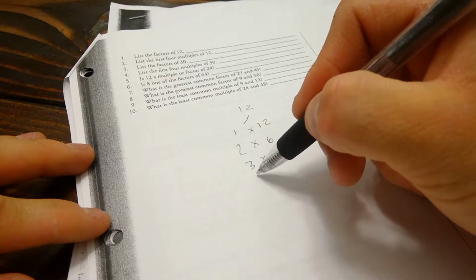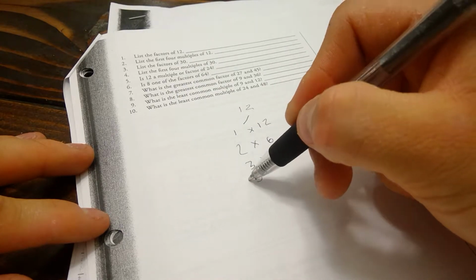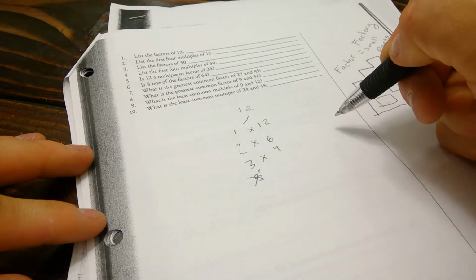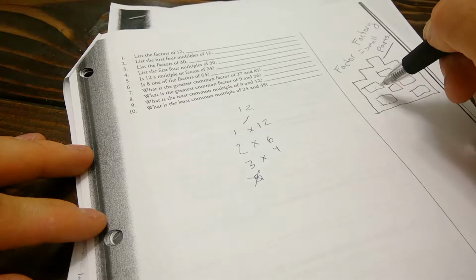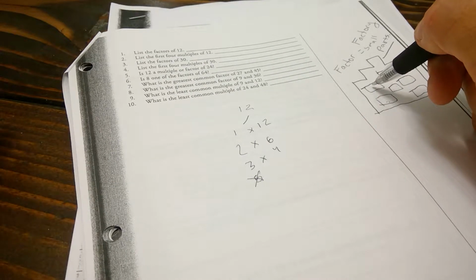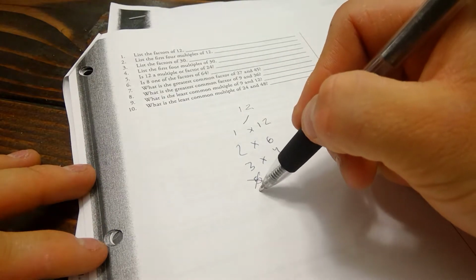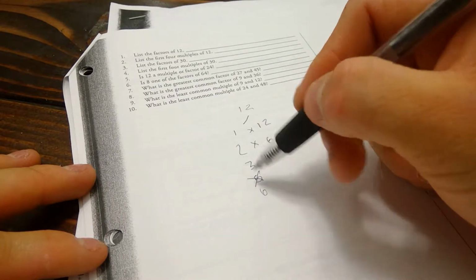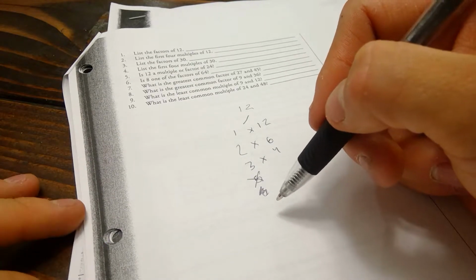And then do I have any 5s? 5 times what equals 12? No, right? Because I want whole parts. I want whole assembly sections. I want whole areas for product design. I don't want half an area because that's not productive, right? So what about 6? Well, 6 we already have, 6 times 2. What about 7? Nope, doesn't fit in there. What about 8? Nope, it doesn't fit in there.